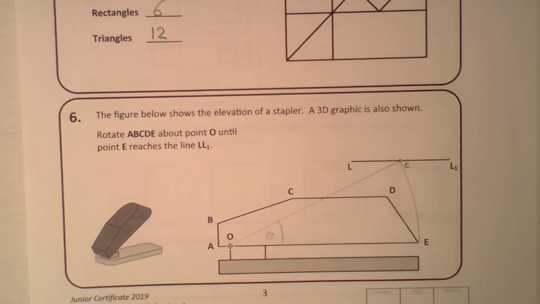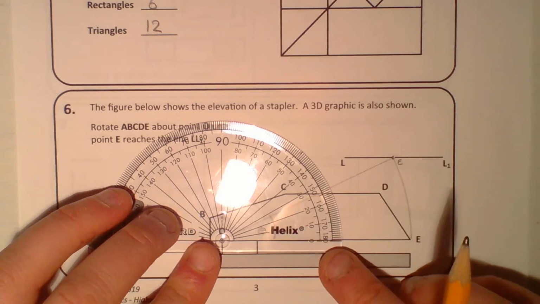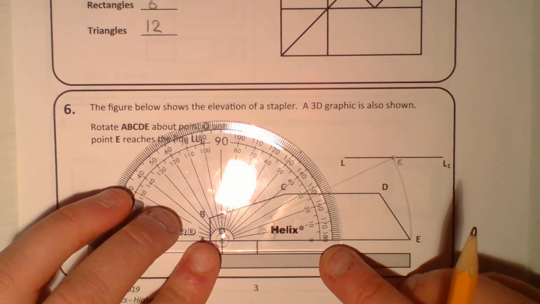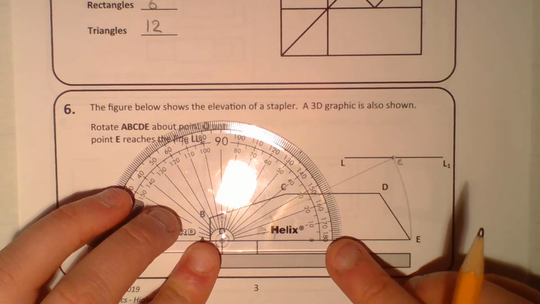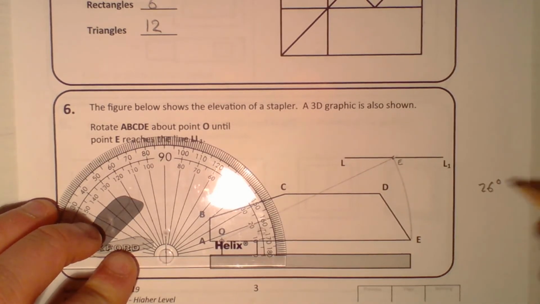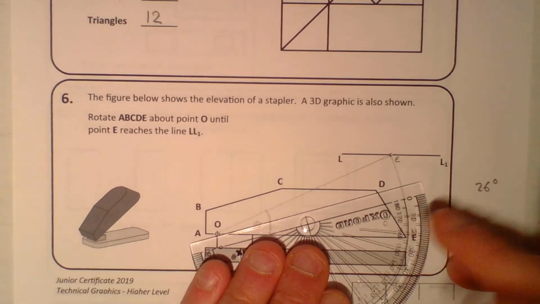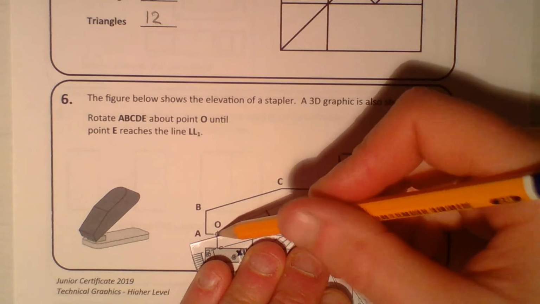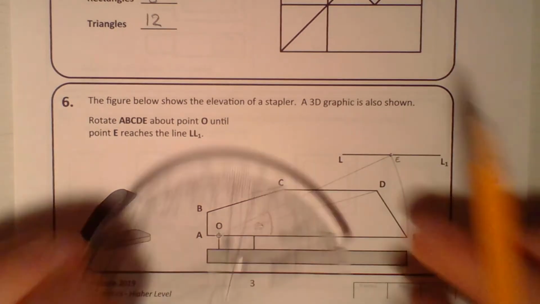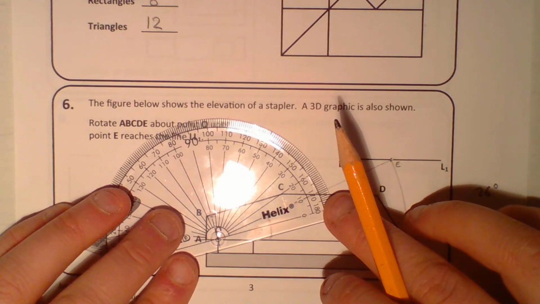So I'm going to get my protractor and measure that angle. That angle appears to be 26 degrees. So D brought back to O, measure 26 degrees.